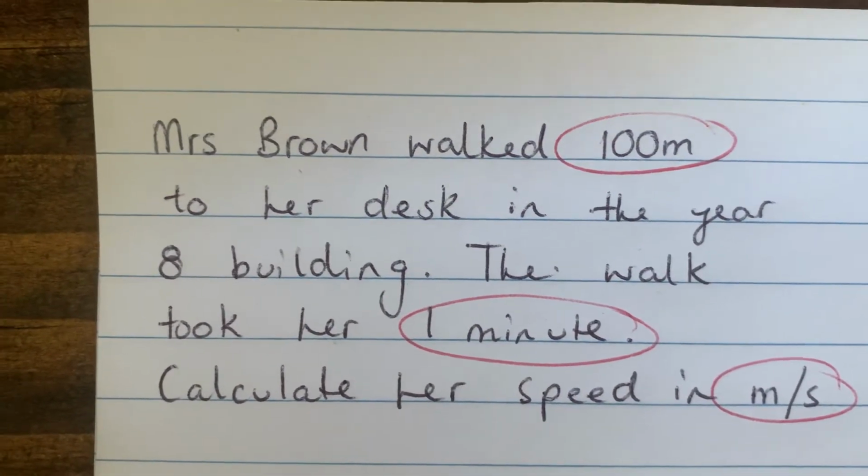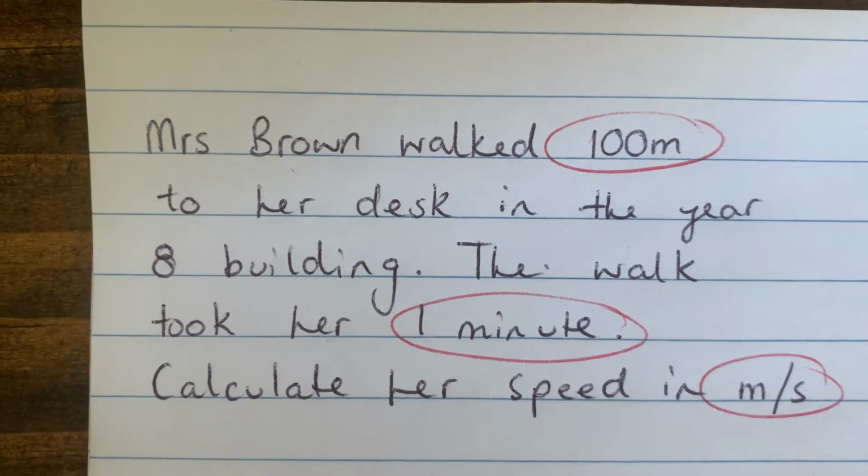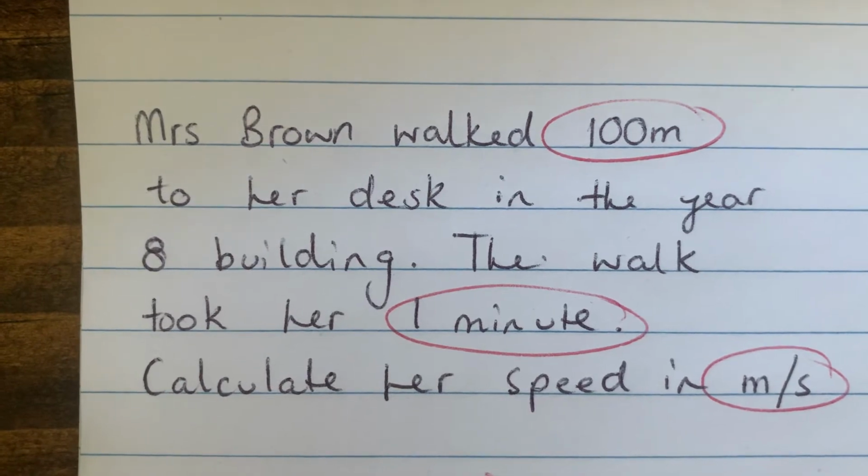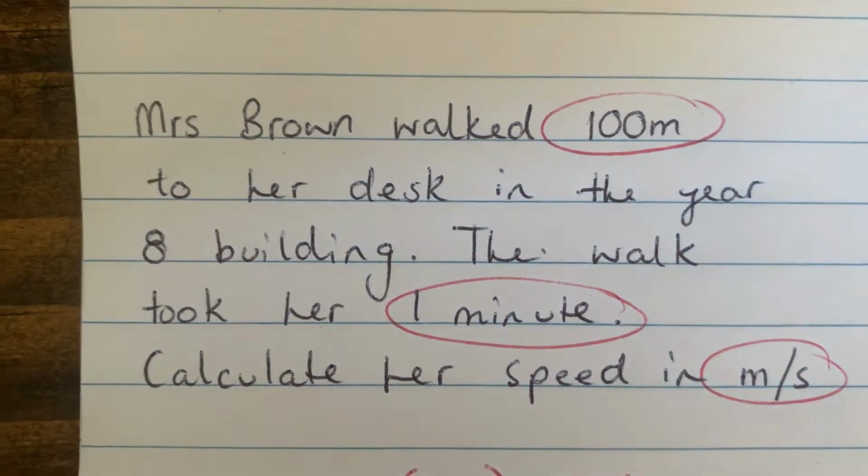If you want to hit pause and have a go at this yourself and then compare your working out to what I show you, that might be a good way that you can have a practice. But I'll go ahead and just describe how I've gone about it.